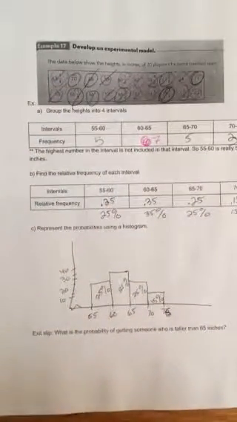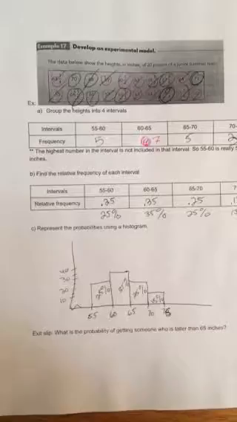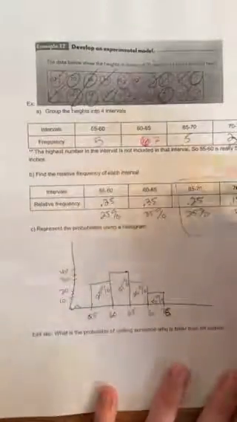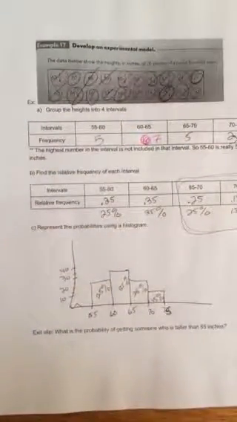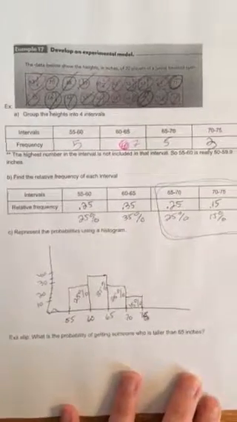So your exit slip, what is the probability of getting someone who is taller than 65 inches? So taller than 65 inches is going to be these cute little blocks. Okay, so what is that probability? Oops, sorry, you guys can't see that box. There you go.